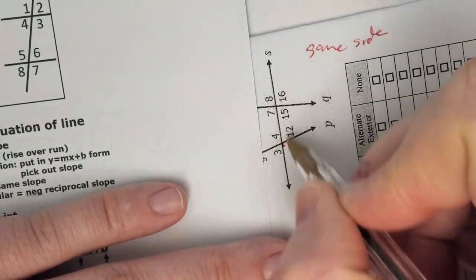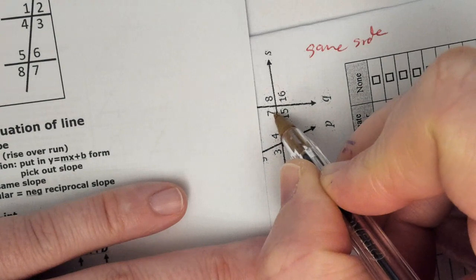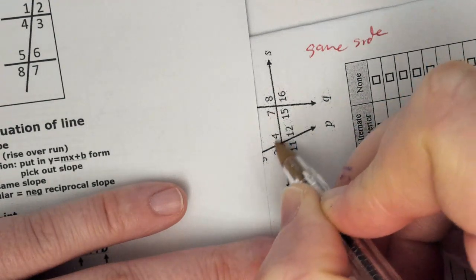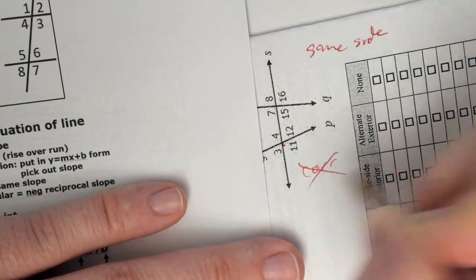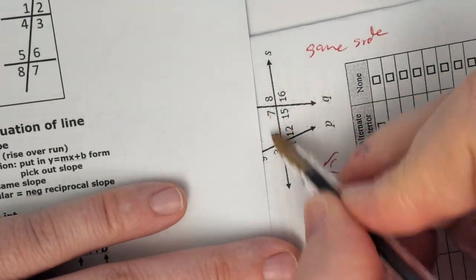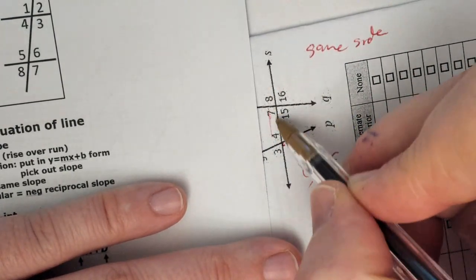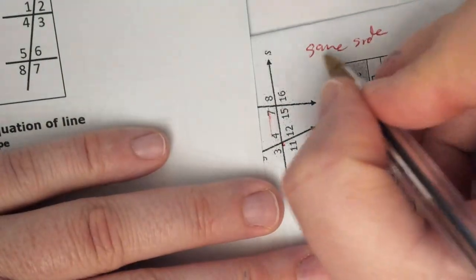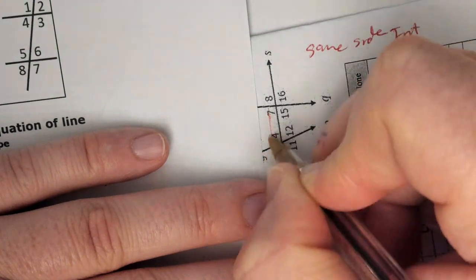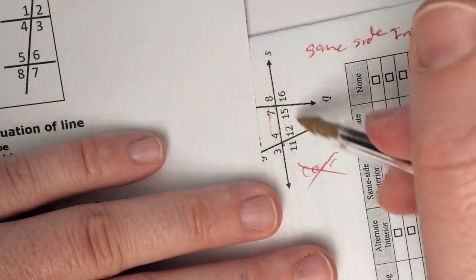Now, did you copy paste? You see how 7 is in the bottom left corner, as is 4 in the bottom left corner? So that means it's not corresponding. So then they're both inside the parallel lines. So that's same side interior angles. So remember, all those are interior.